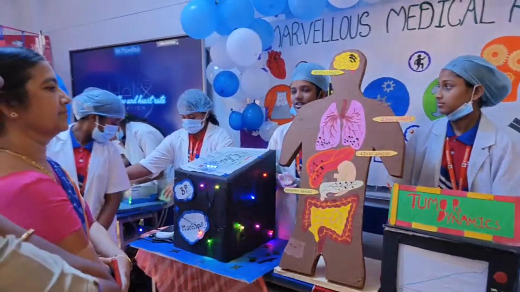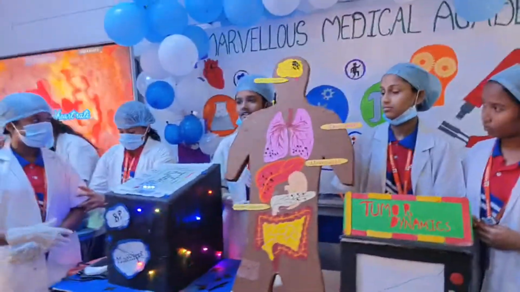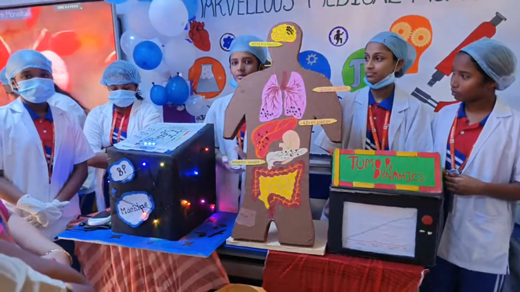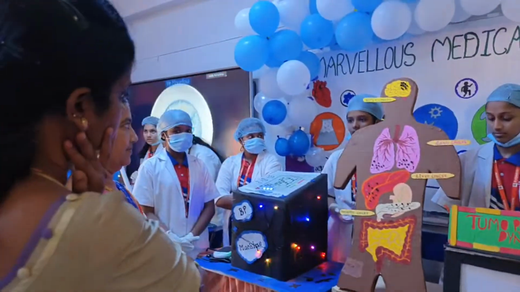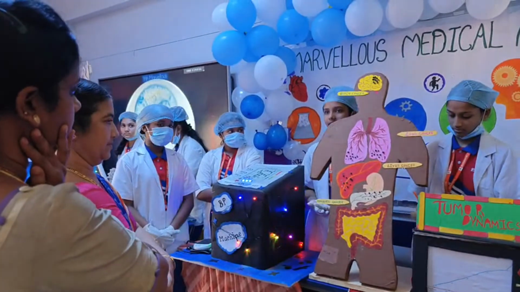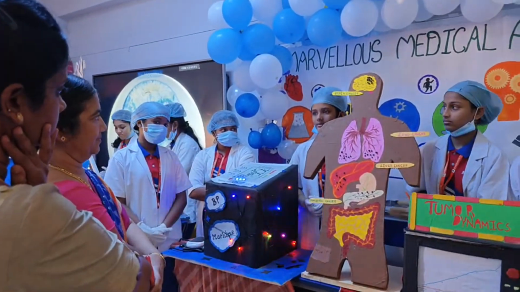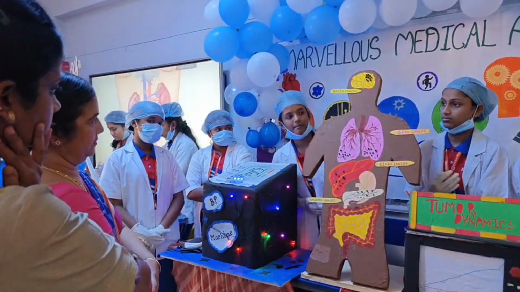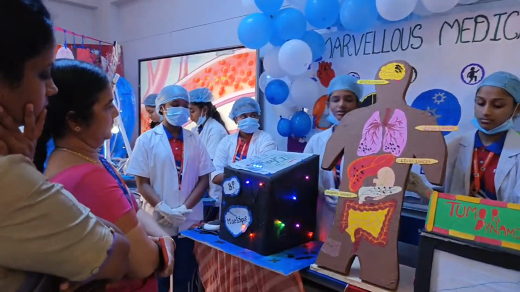Now let's learn about tumor dynamics. Cancer cells have gene mutations which turn a normal cell into a cancer cell. These gene mutations may be inherited, developed over time as we get older, or developed around something that damages our genes like cigarette smoke, alcohol, or ultraviolet radiation. Types of cancers are brain, lung, liver, pancreatic, and so on.